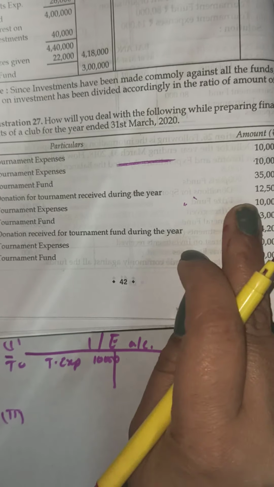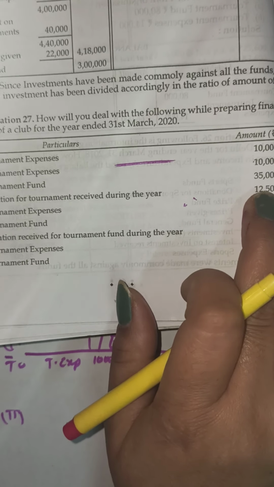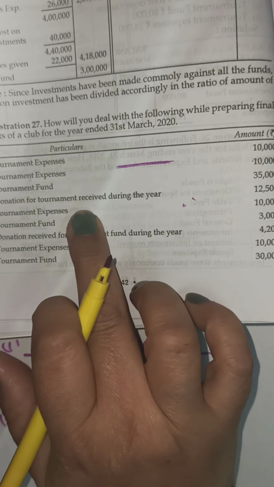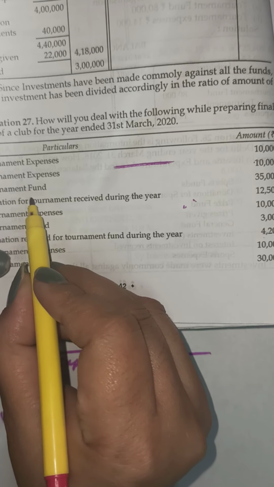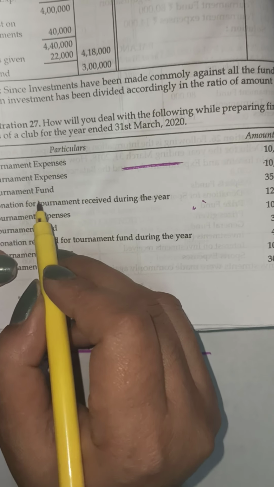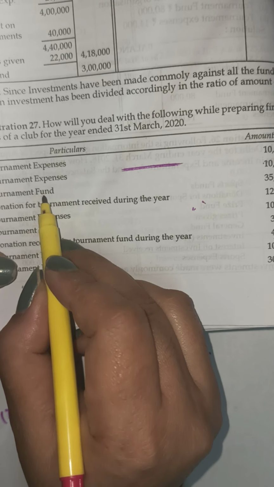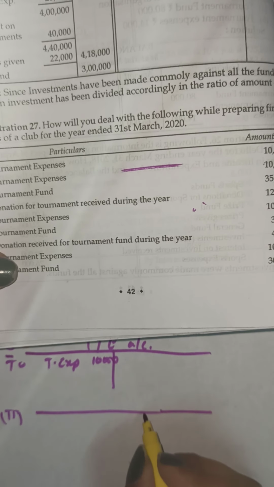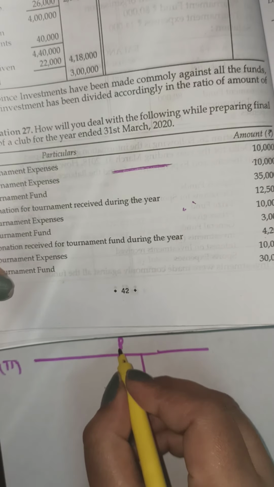Second, in case tournament expenses have been given 10,000 and there is a tournament fund also that has been created for that activity, 35,000 is the fund, and donation for tournament fund received during the year is 12,500. In case a fund has been created for a certain activity, then the expenses, the income, donation, everything related to that activity will be shown in that fund, and funds are always part of the balance sheet. Then we will show everything in the balance sheet.